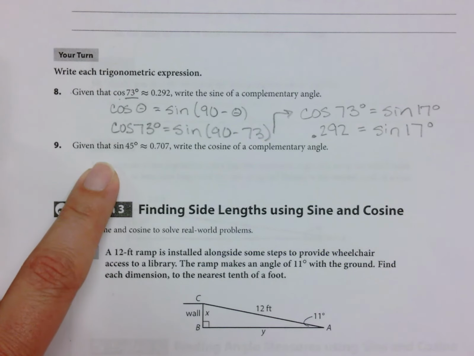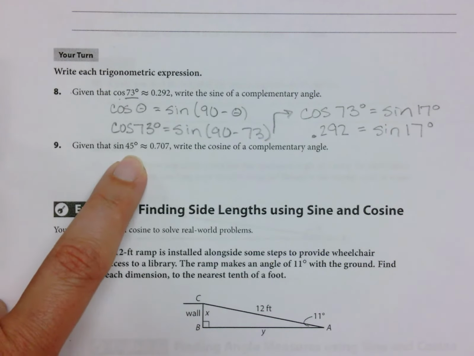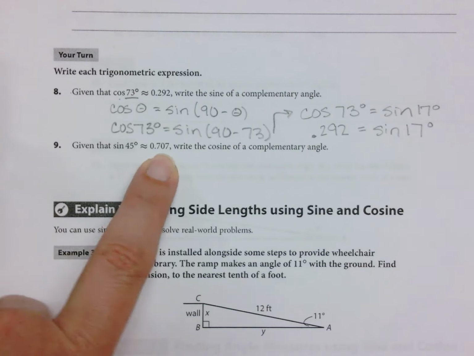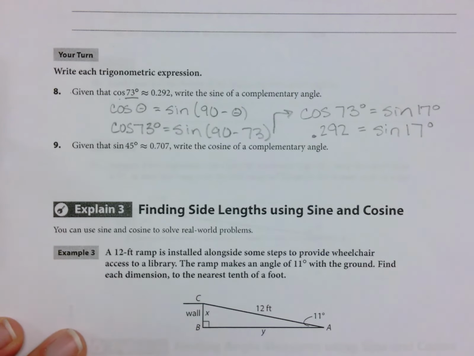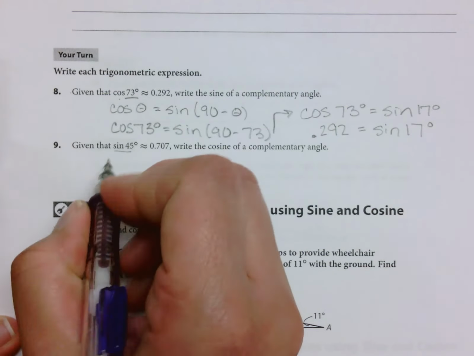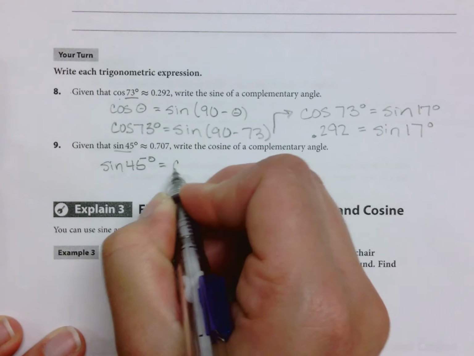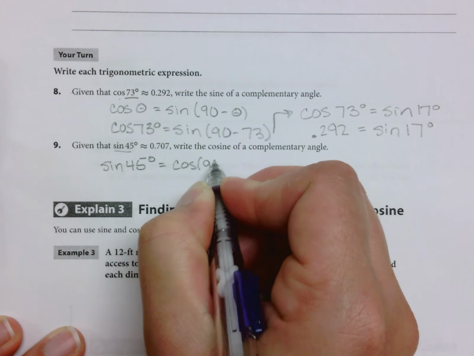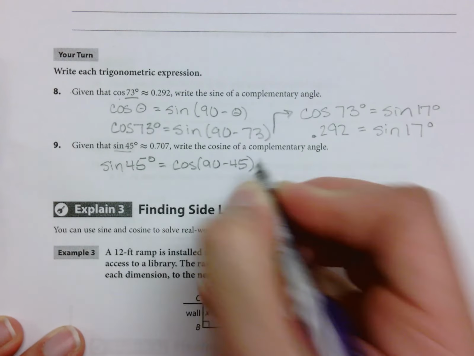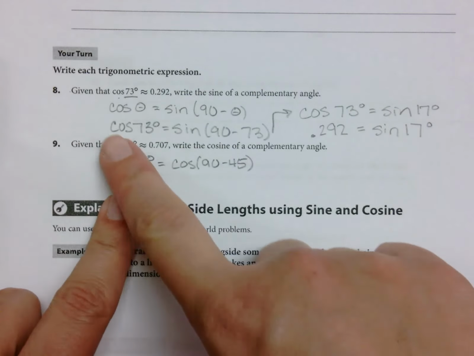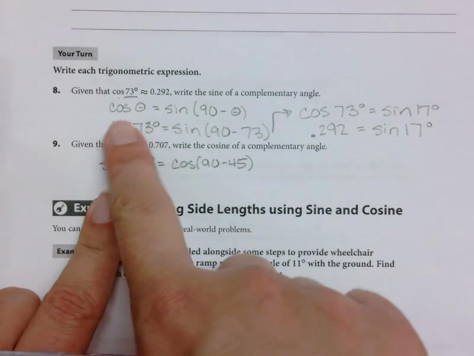The second problem says that given that the sine of 45 degrees is 0.707, find the cosine of a complementary angle. So I'm going to start with what they gave me. The sine of 45 degrees is equal to the cosine of 90 minus 45. I had this formula. Well, I had a similar formula.